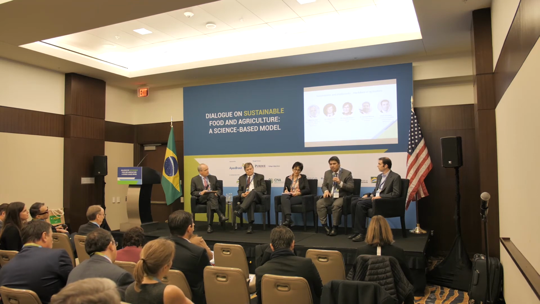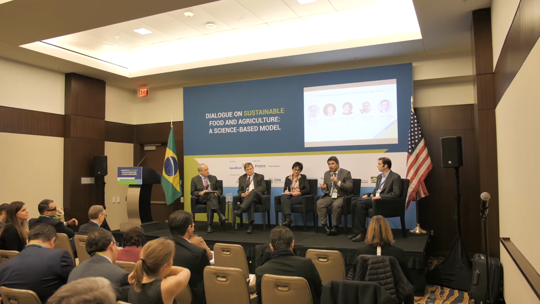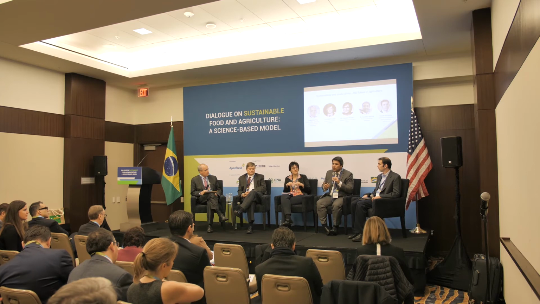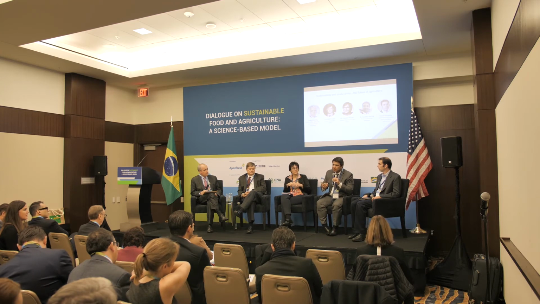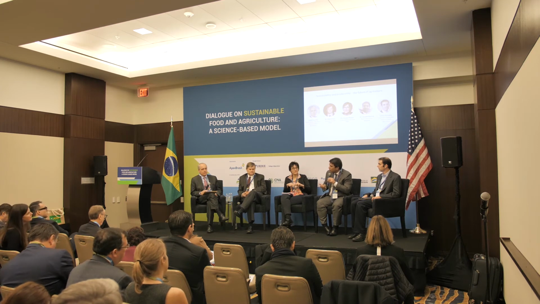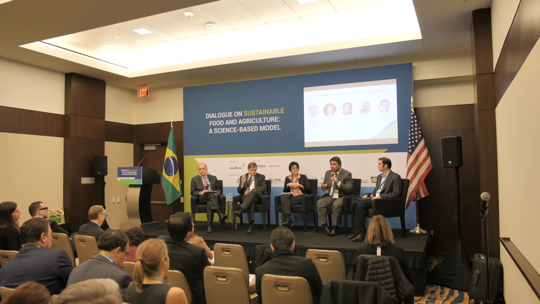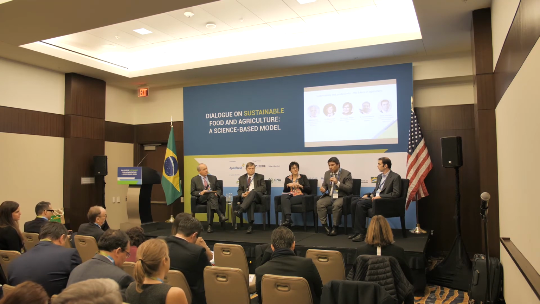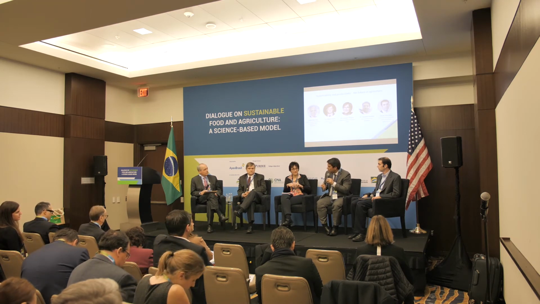So at the same time we are mitigating the carbon, we are mitigating emissions, but we are also increasing the system's resilience, the system's adaptation, because with more soil organic matter, especially in tropical soils, that soil is able to capture more water, more nutrients, and so forth.